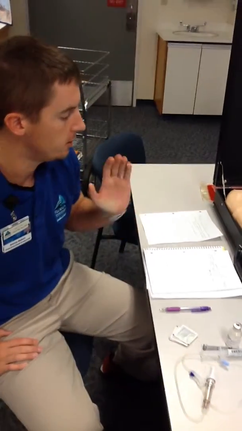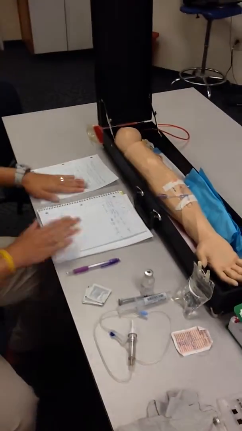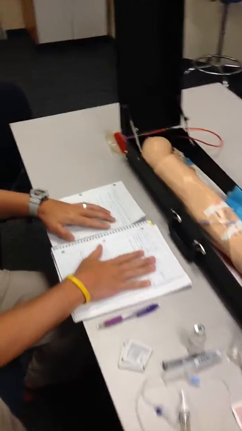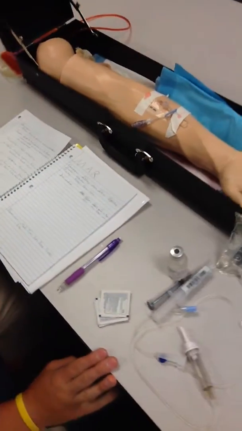I'm Tony Rayburn. I'm with FSCJ, the nursing program, in second term, and I am going to demonstrate the preparation and administration of a Minibag. I've come to my med room. I have my MAR for my client. I'm going to administer vancomycin today to this client.